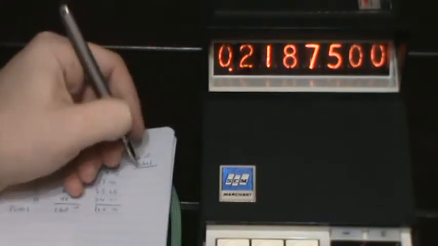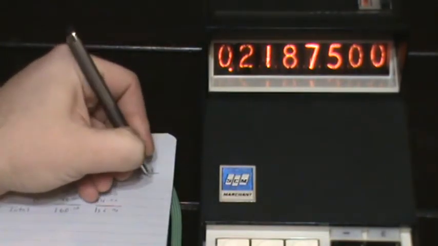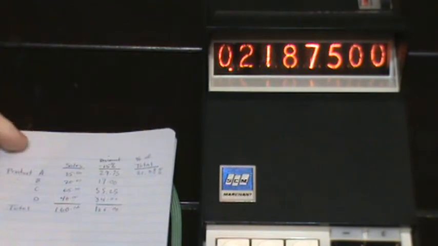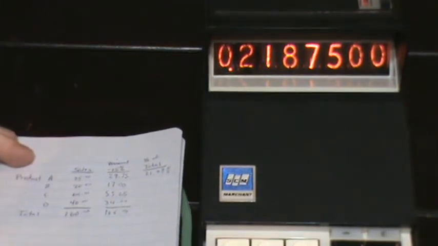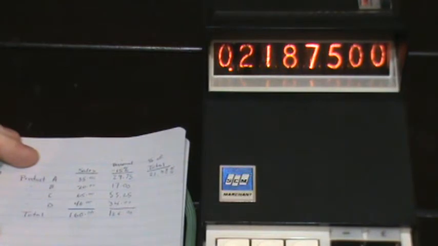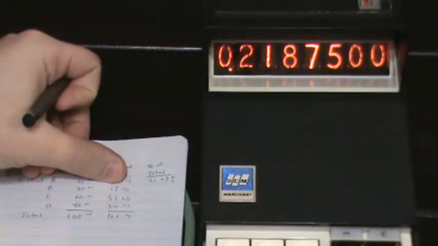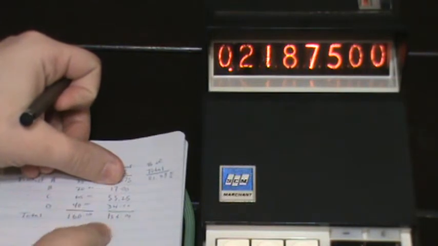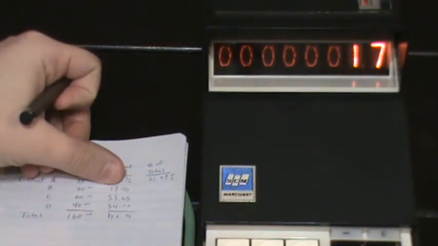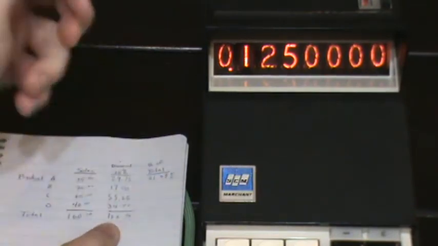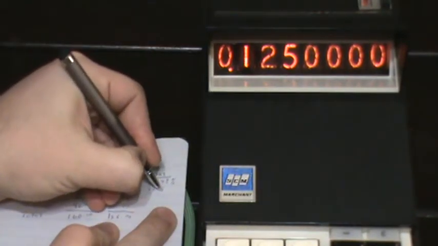Now, let's take it a step further, and let's say I want to know the percentage of each product of the total. So we'll do the same thing. I'm going to take 29.75 divided by the total, 136, equals 21.88%. I'm going to go ahead and do a check total as I go. So I'm going to hit plus, get that into the memory. Now I'll do the next one. So the 17 divided by 136. So I type in the 17, enter, because it remembers the 136. So that gives me 12.5%.